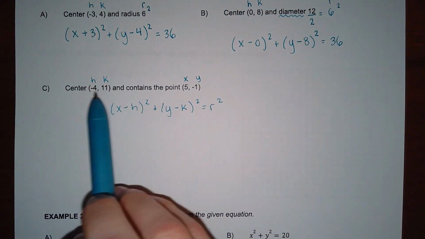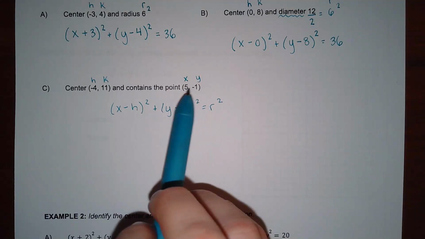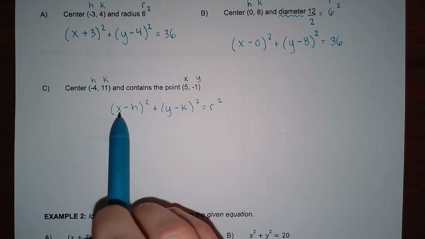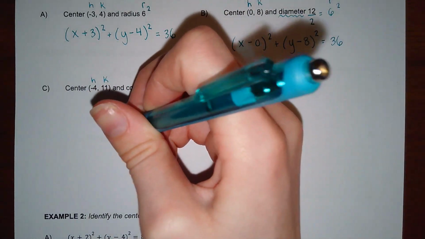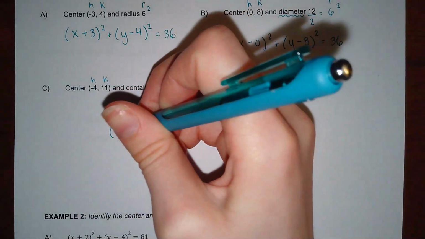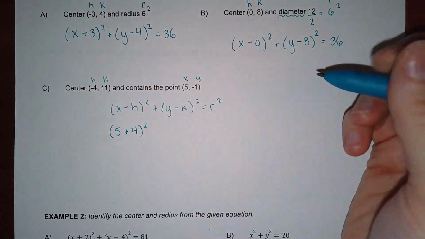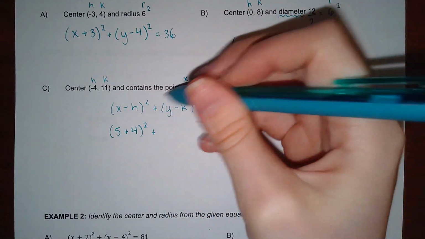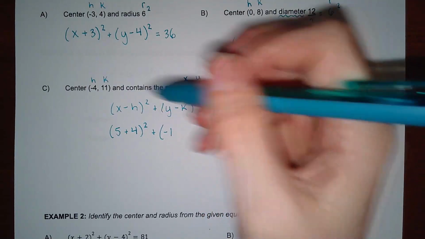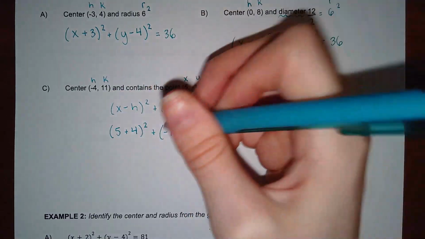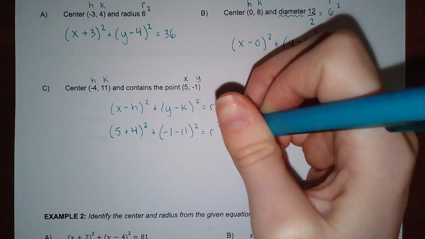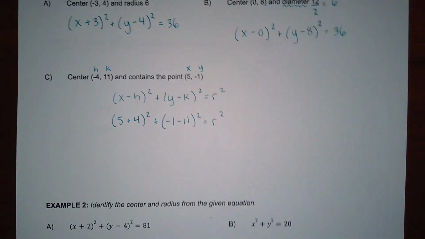So we do have our center H and K, but I'm going to use these points as my X and Y value. So I'm actually going to plug in for X. I'm going to plug 5 in for X. And then remember, H and K are opposite. If this is -4, I'm going to write +4. Plus, and then my Y value, I'm going to use -1. That is not opposite, only the H and K are opposite. If this is +11, I'm going to write -11. And that's going to be equal to r squared.